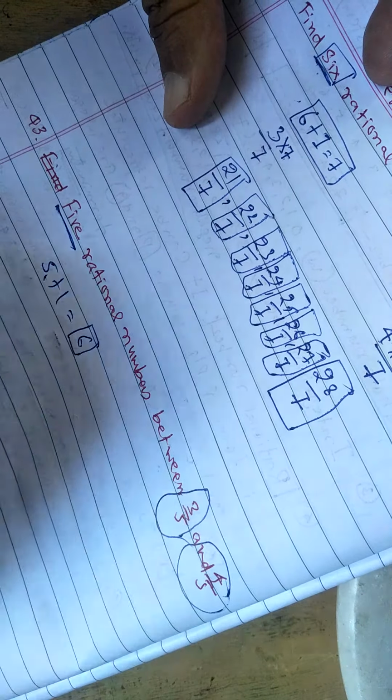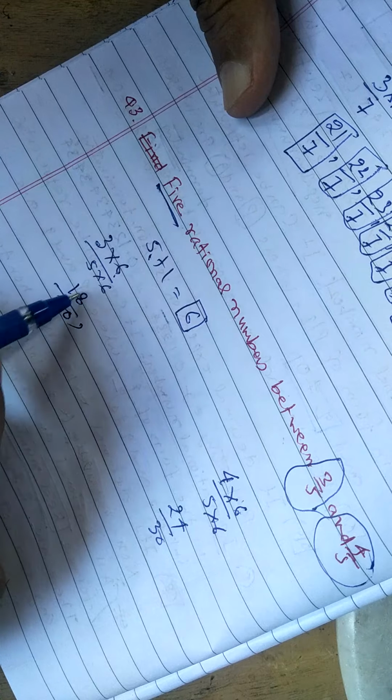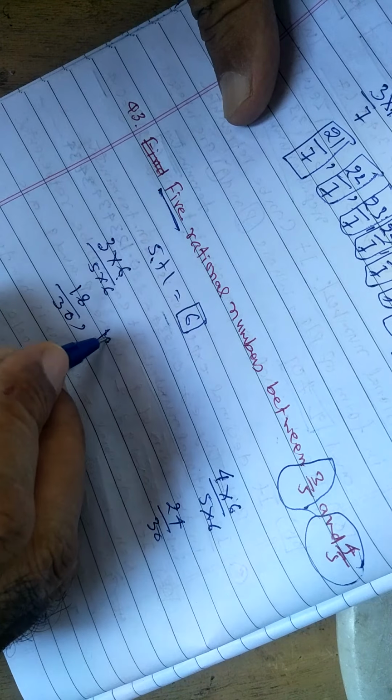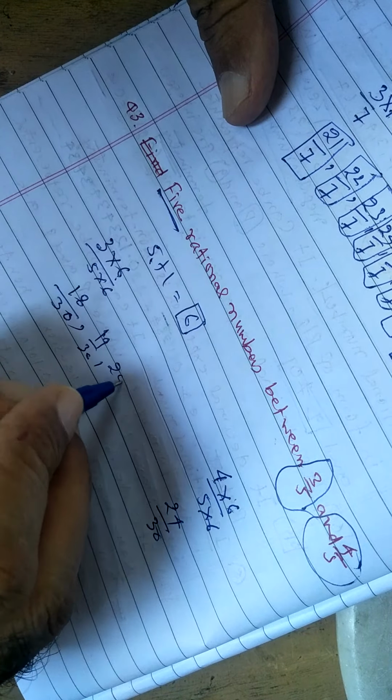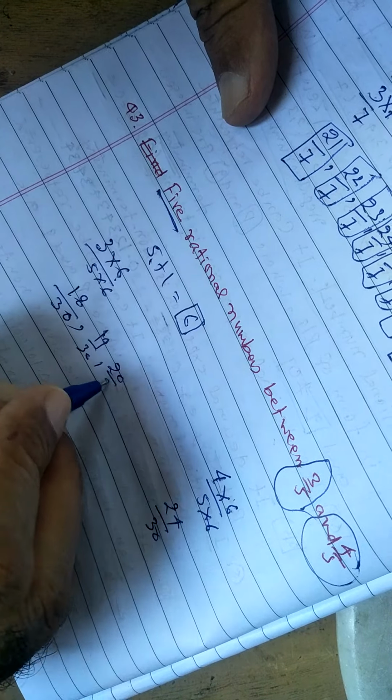Now we can start with the ascending numbers. After 18 by 30 comes 19 by 30, then 20 by 30, 21 by 30, 22 by 30, and 23 by 30.